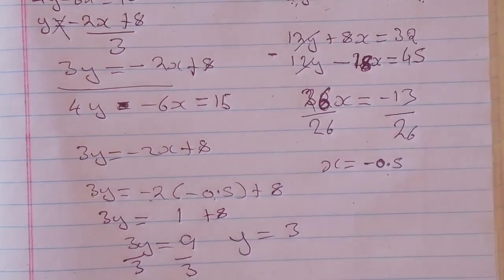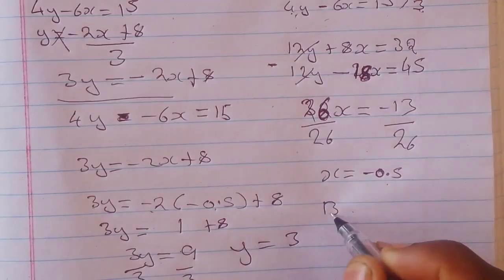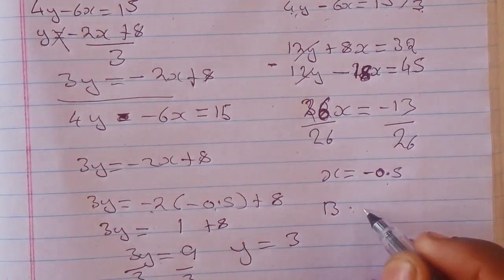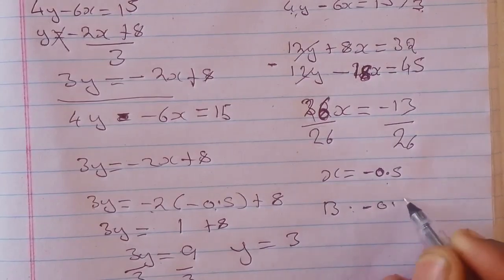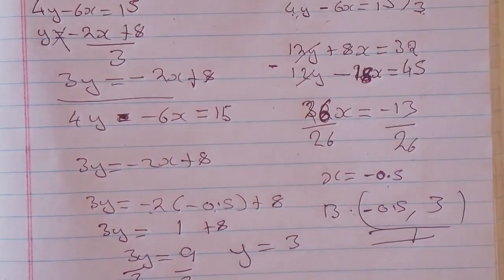So the coordinates for A, or for B, was negative 0.5, 3. So these were the coordinates.